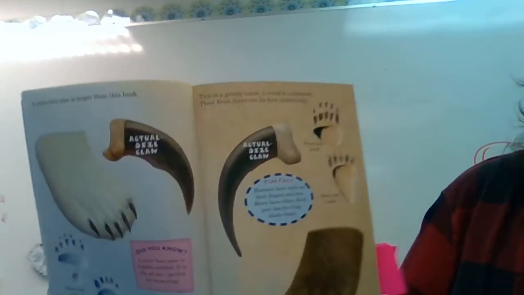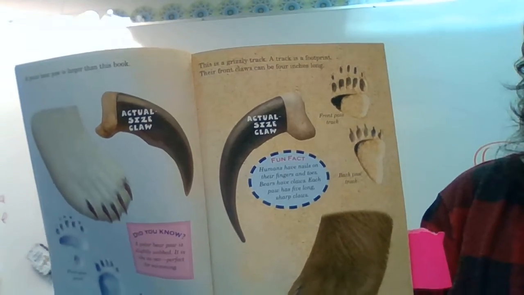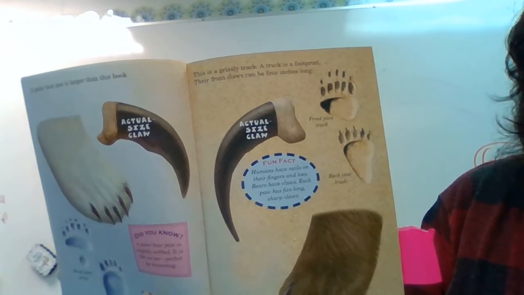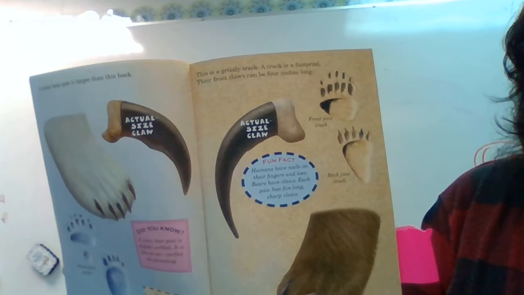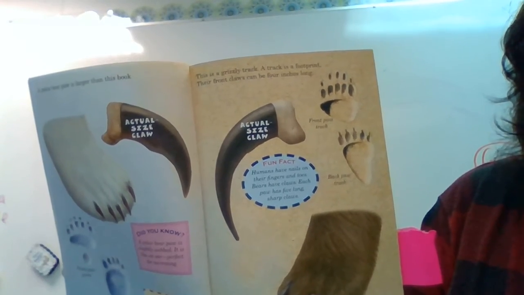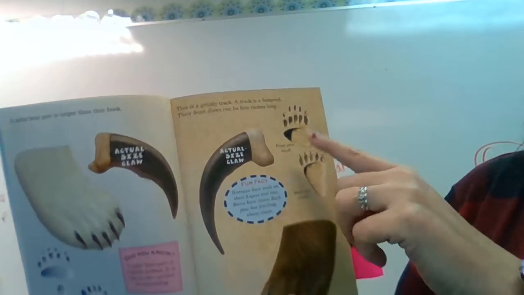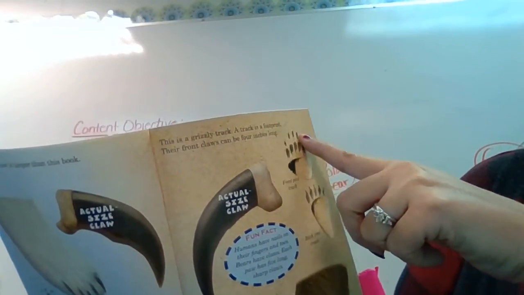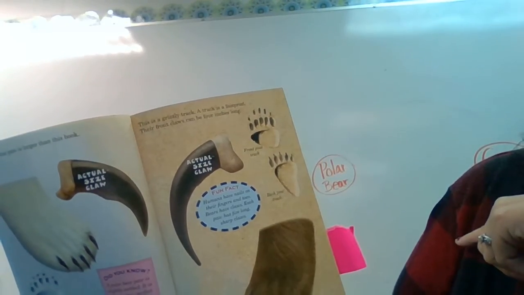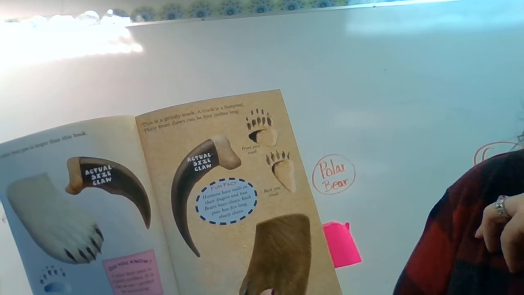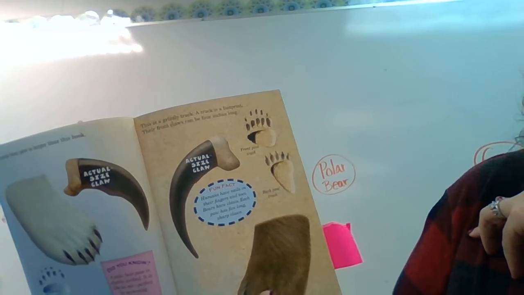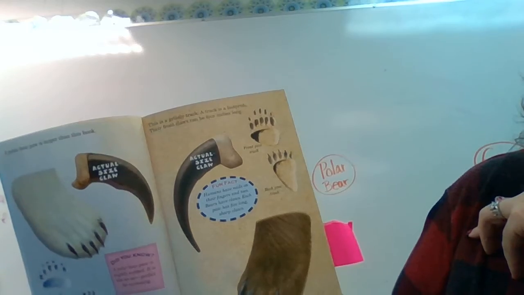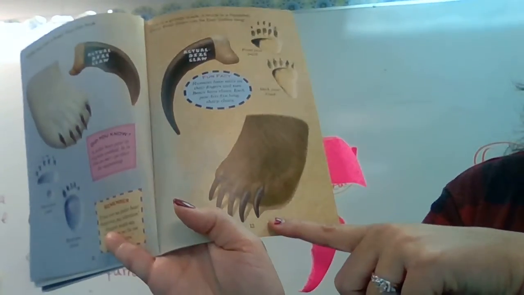The claws can be up to 4 inches long. That's an actual claw size. Now, that is super scary. I wouldn't want to run into a grizzly bear with a claw like that. So it shows how their claws are out in front of their paw print like that. Humans have nails on their fingers and toes. Bears have claws. Each paw has 5 long, sharp claws. And here's another picture of his paw.